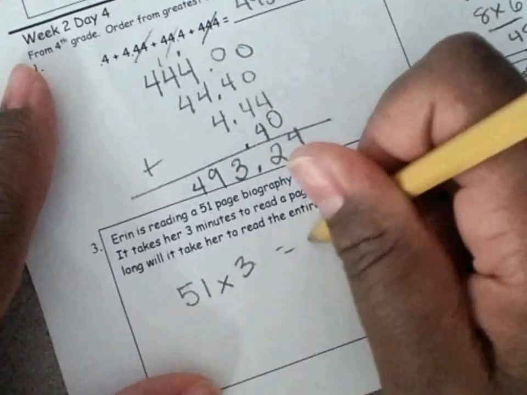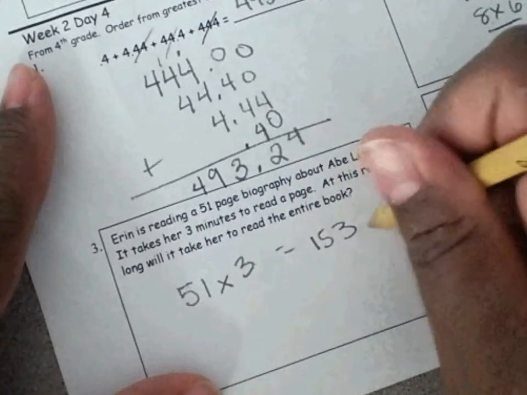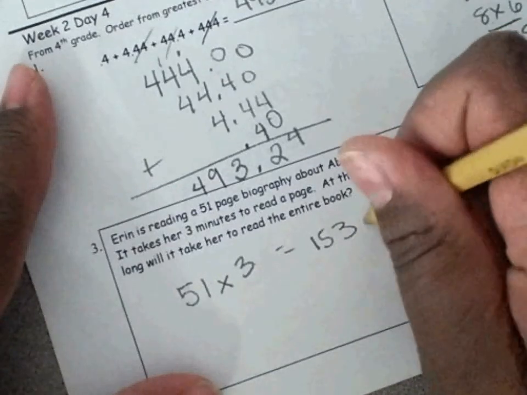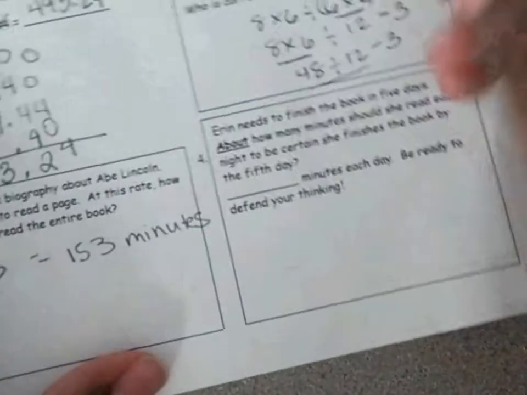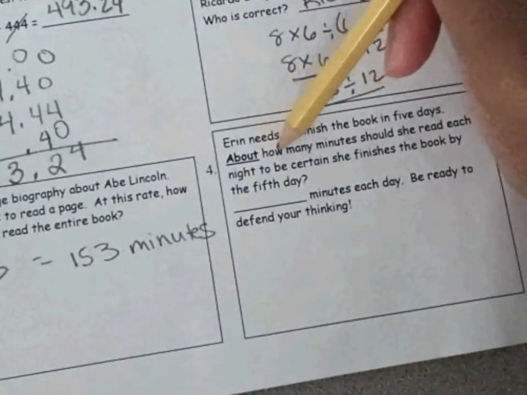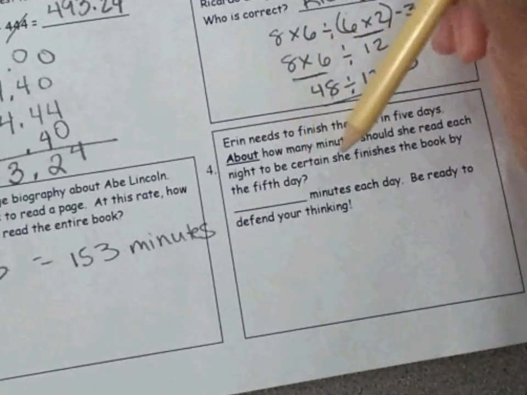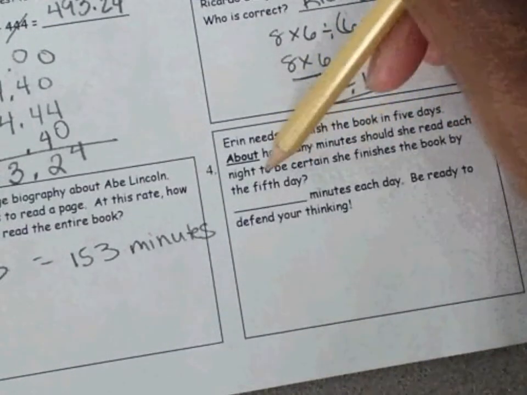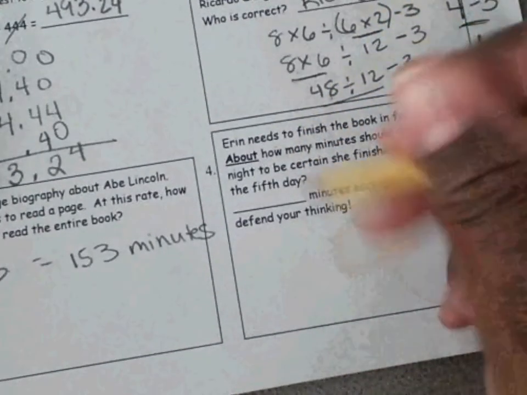3 times 1 is 3, and 3 times 5 is 15, so it will take her about 153 minutes. Okay. All right, Erin needs to finish the book in 5 days. About how many minutes should she read each night to be certain she finishes the book by the 5th day?